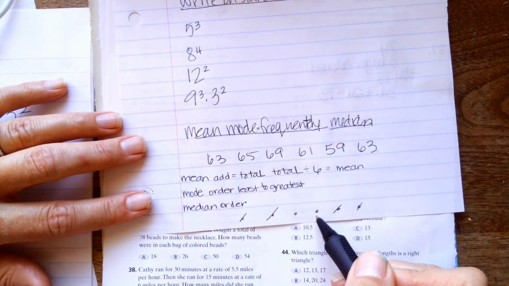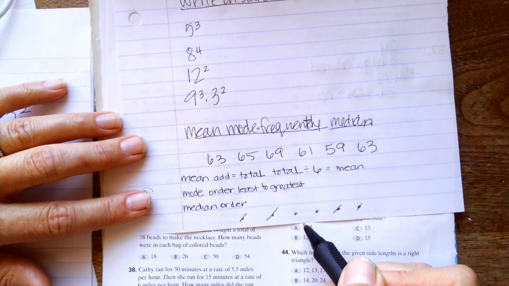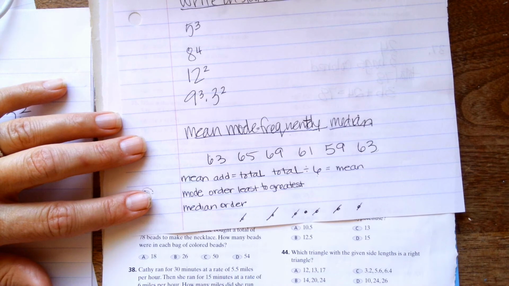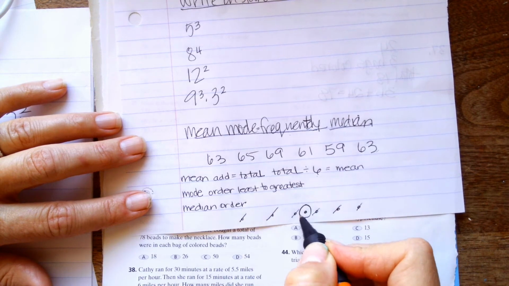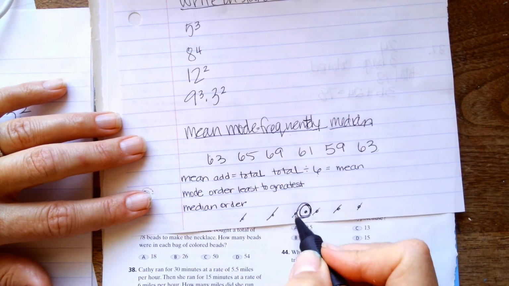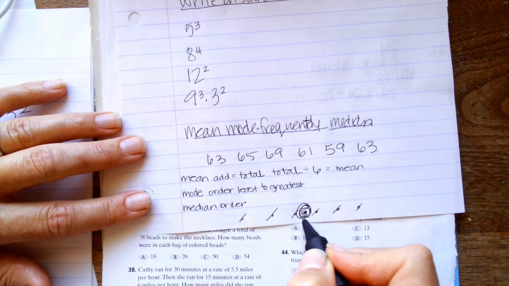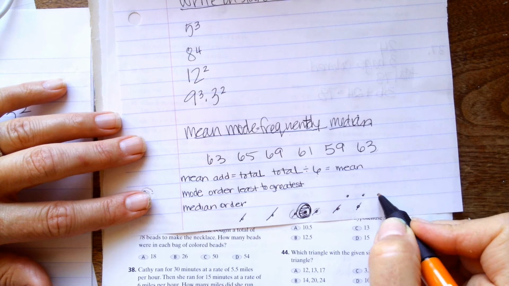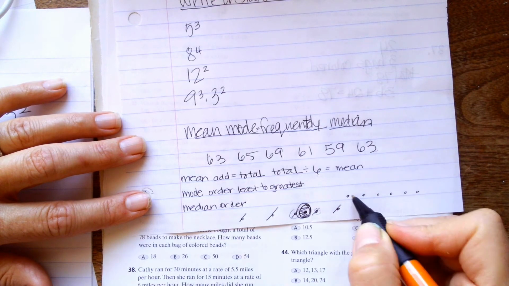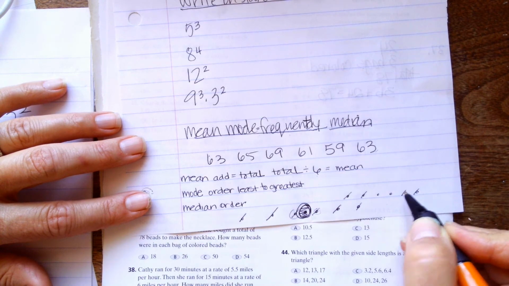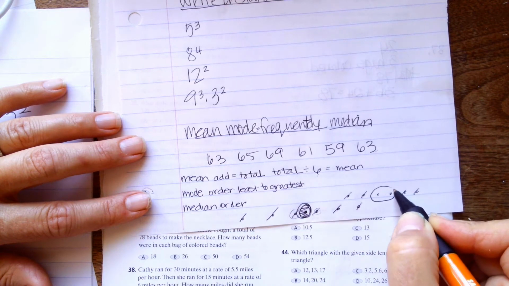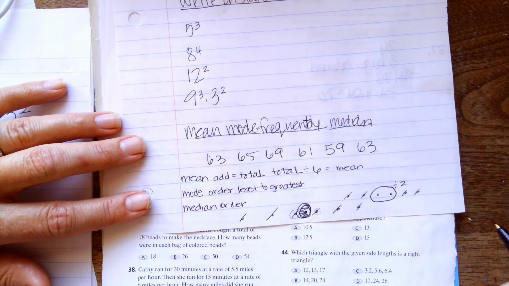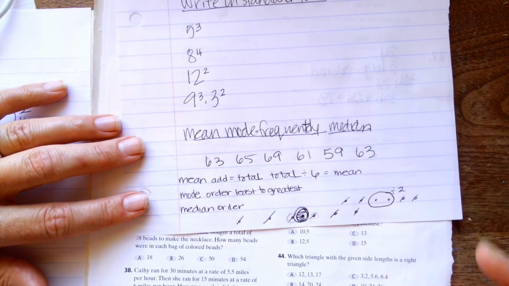You're either going to be left with 1 or 2. Suppose you were just left with 1 like that, this would be your median. If you were left with 2, so say this wasn't here and these were the 2 that you were left with, so it was 1, 2, 3, 4, 5, 6, and you did your crossing out, you would add these 2 together and then you would divide by 2. So that's how you figure out median.